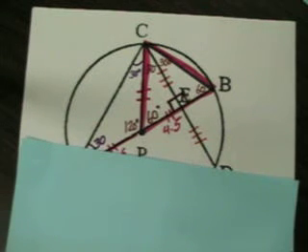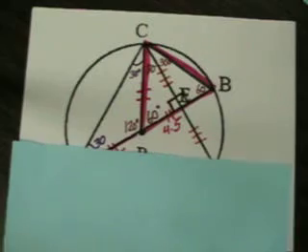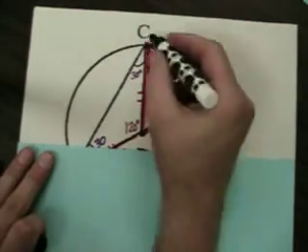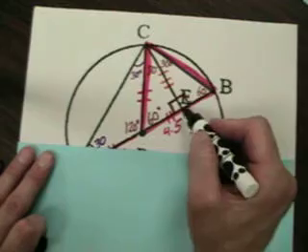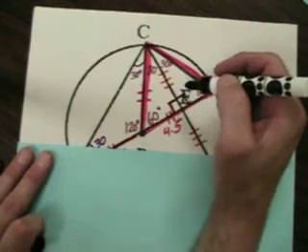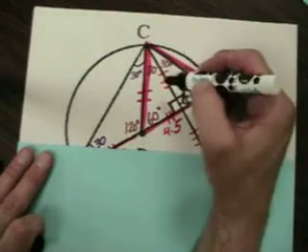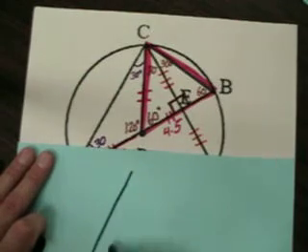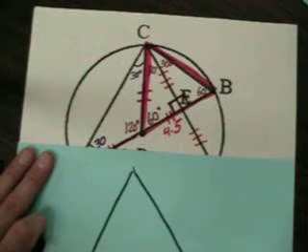They wanted us to find CE and EB. I'm going to draw this kind of big so I can think about it a little bit.